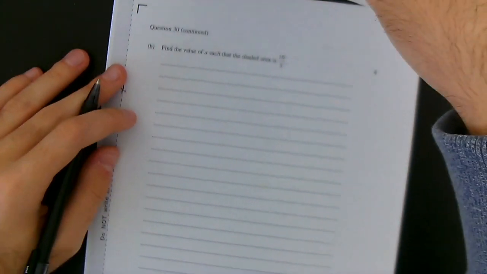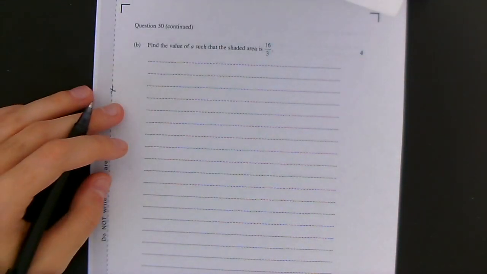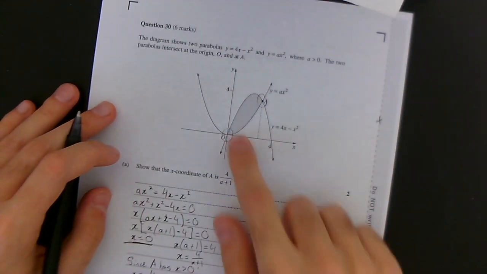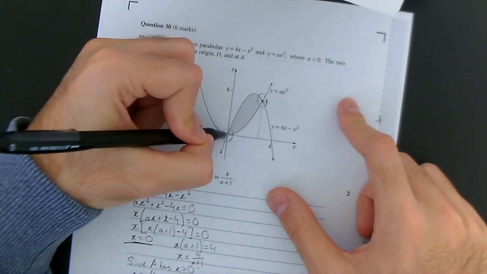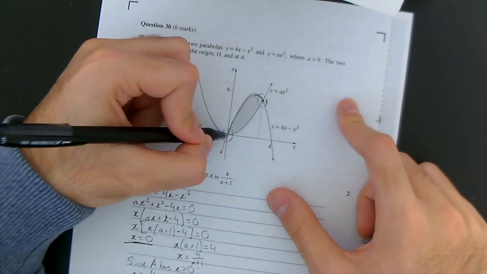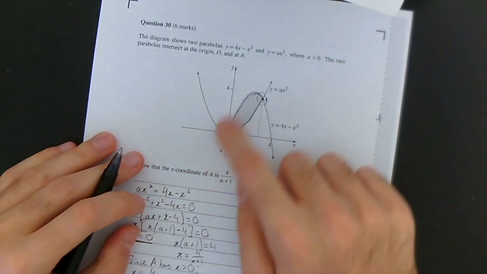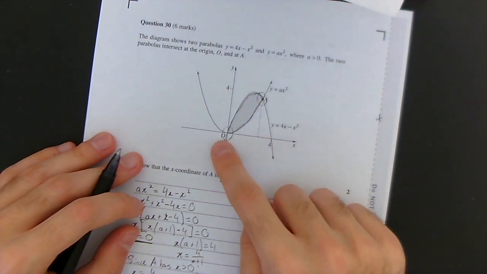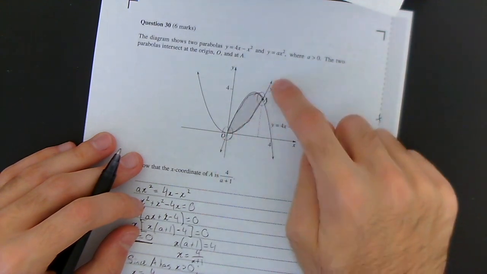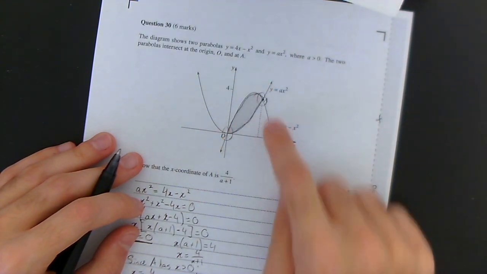Okay? The next question, the second part rather of this question says, find the value of a such that the shaded area is 16 on 3. So the shaded area, we're going to need to use the top minus bottom technique. As we can see here, in this shaded region, the concave down parabola is on top. So this equation here, 4x minus x squared, is on top, and then y equals ax squared is on the bottom. And that's going to be from 0 to 4 on a plus 1.